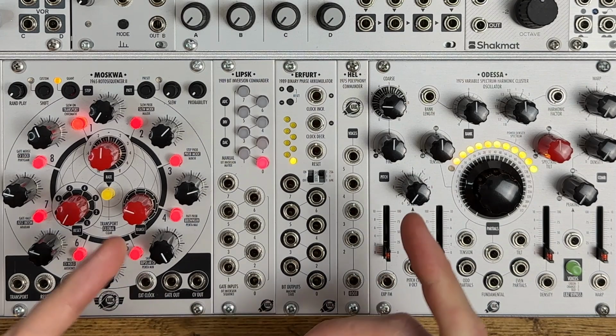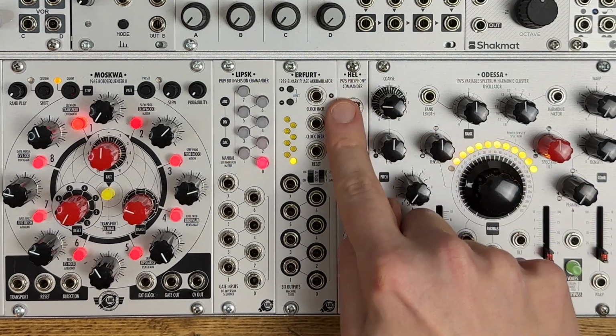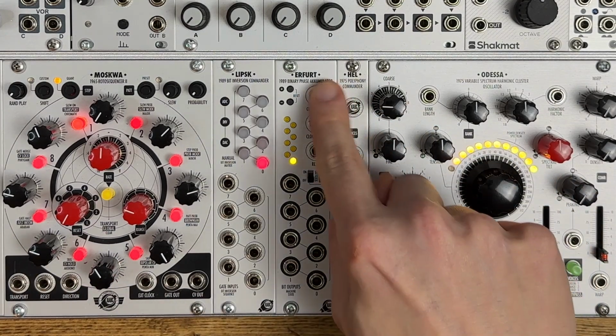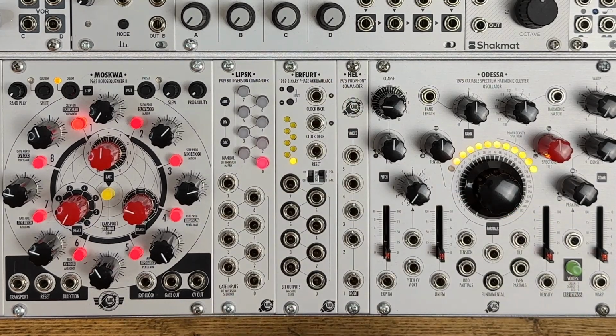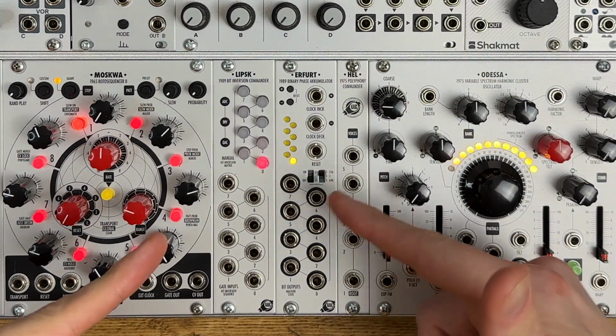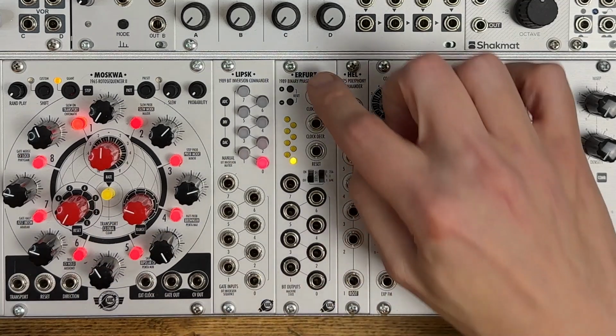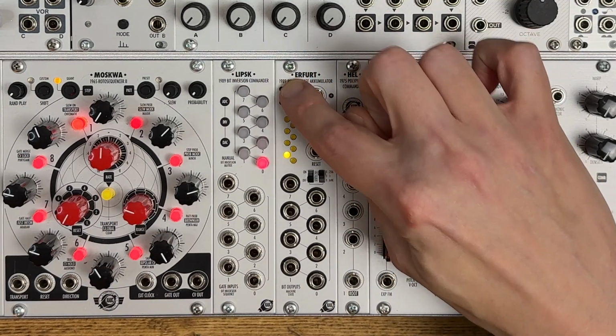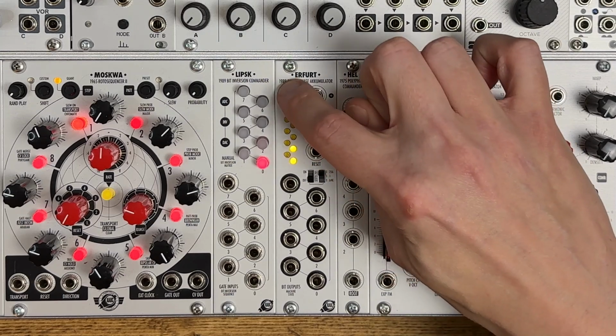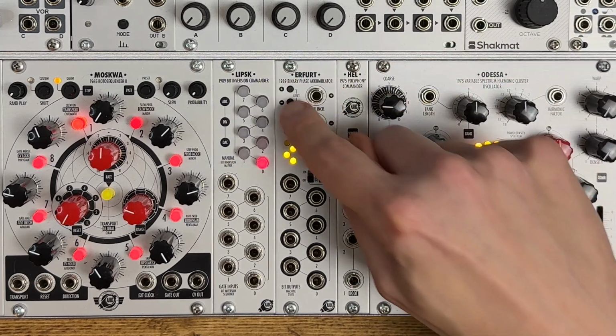So what actually is Erfurt? Well, in classic Xaoc Devices style, the front panel calls it a binary phase accumulator, but in simple terms it's a counter which keeps track of a number. It starts at 0, and every time it gets a clock at the clock increase input, or you press this up button, it adds 1 to the number. When it gets a clock at the clock decrease input, or you press the down button, it subtracts 1.